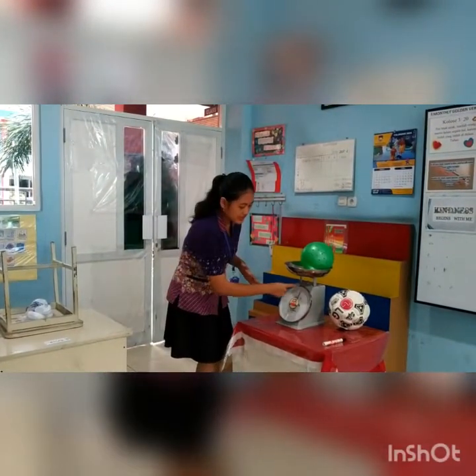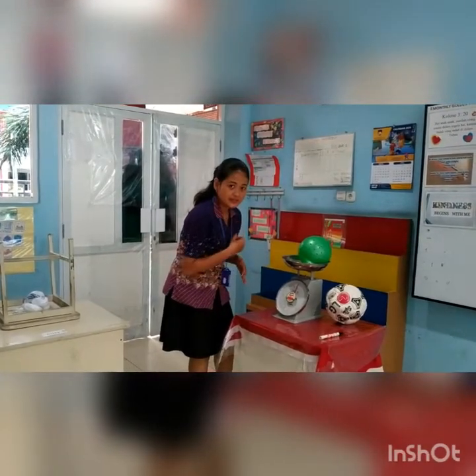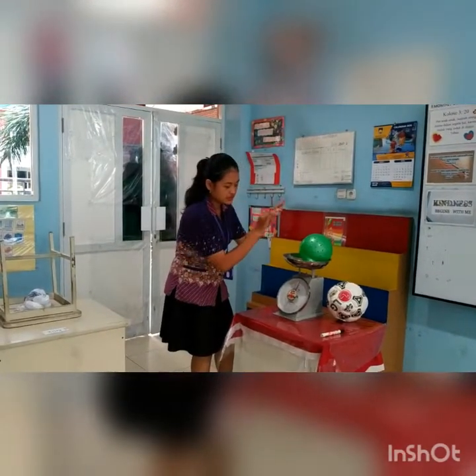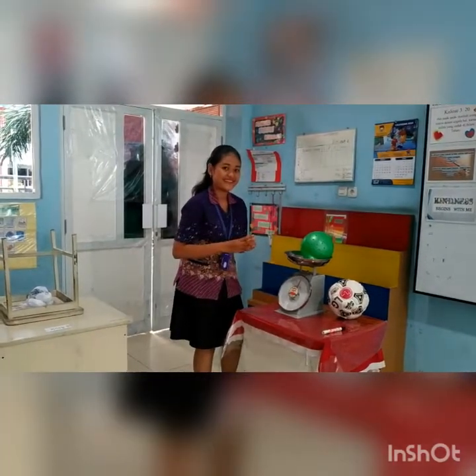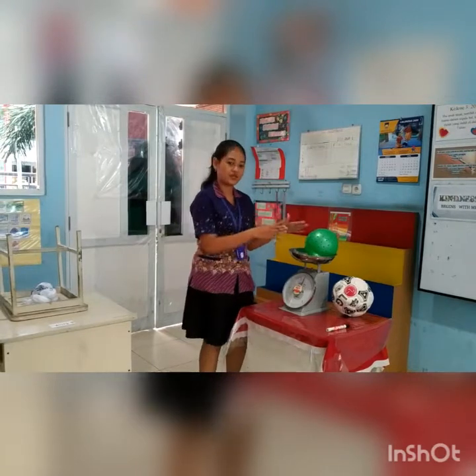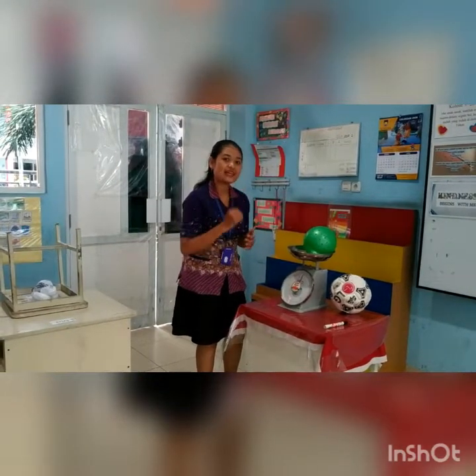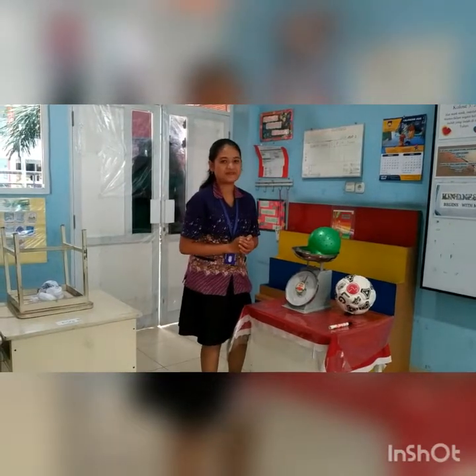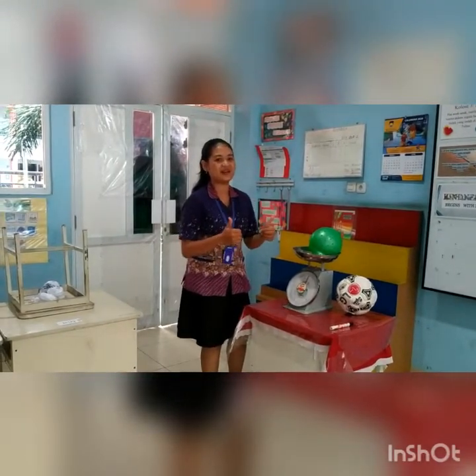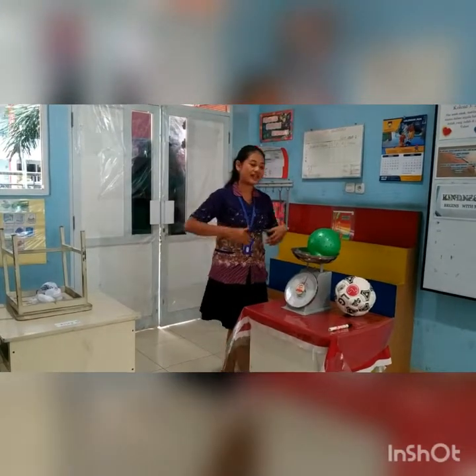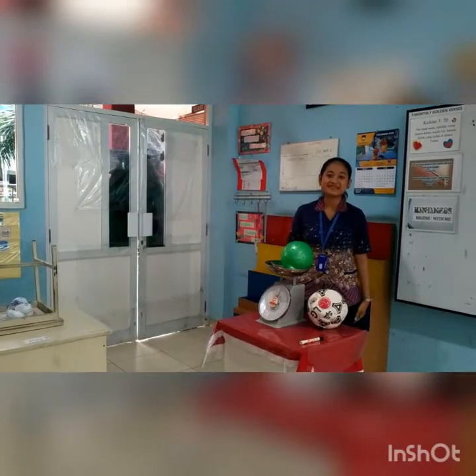So it means every single line contains 20 grams. So if the needle points to the third line, how much is the mass of this green ball? Yeah, 3 times 20 grams, and it's equal to 60 grams. That's right. And we have already learned about the weighing scale and the balls.